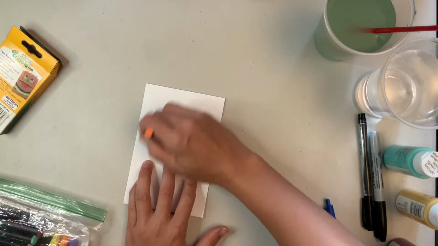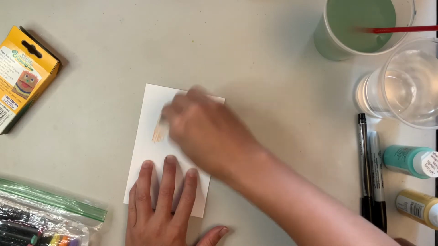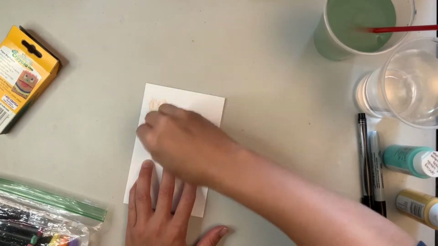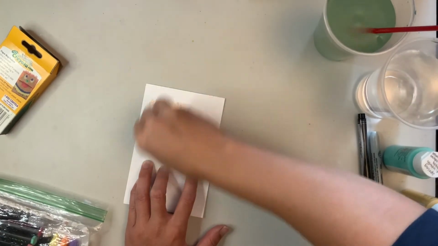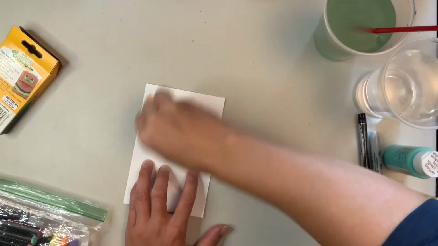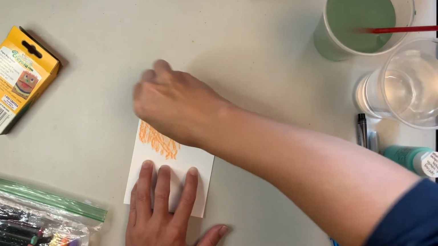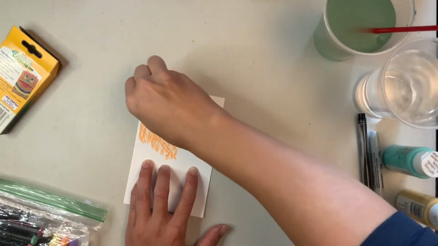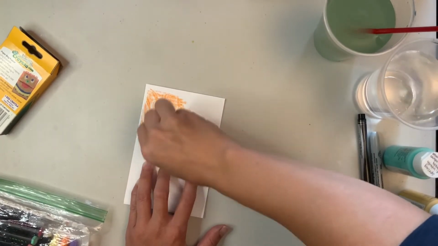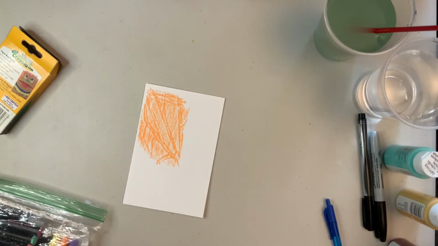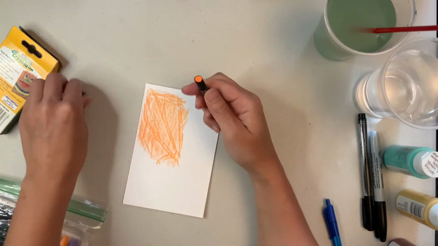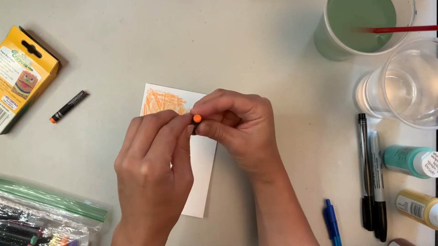So it might not work as well this way. I'm going to do it for the sake of art.